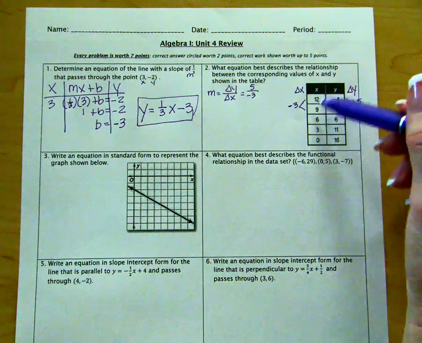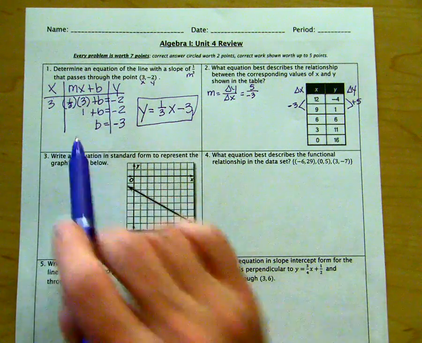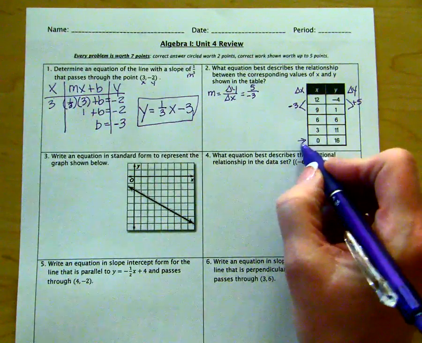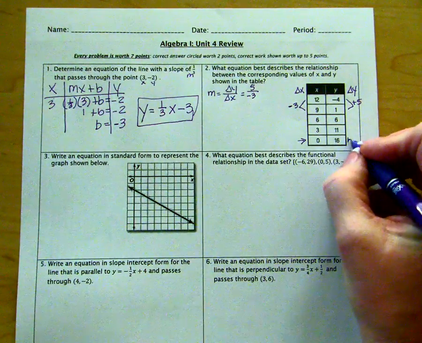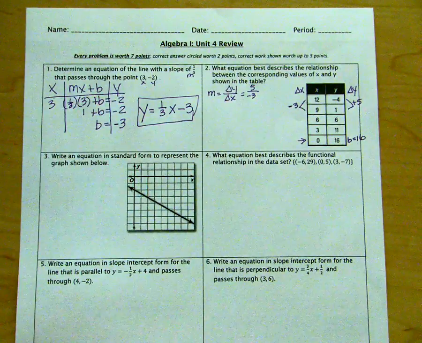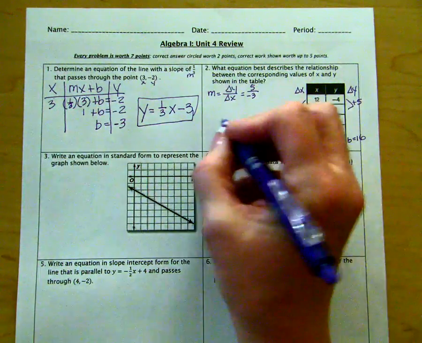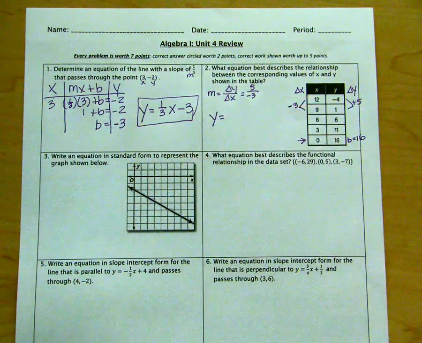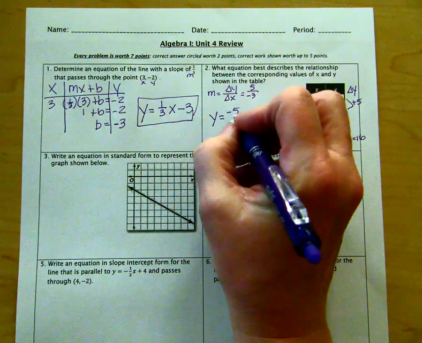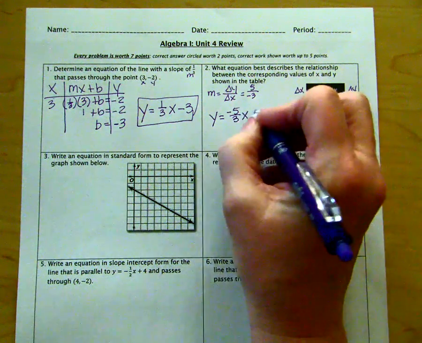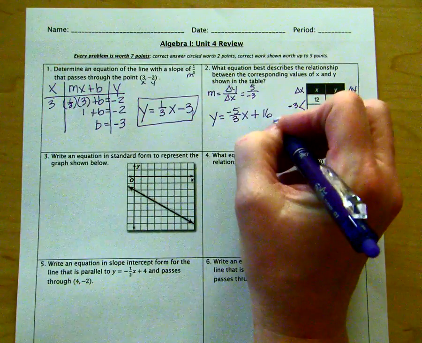Now we can use those 2 points in the table like we did in number 1, or we can notice here that we have our y-intercept already shown to us in the table, so that means b equals 16. So we can go straight to our equation. y equals slope of -5/3 times x plus 16.